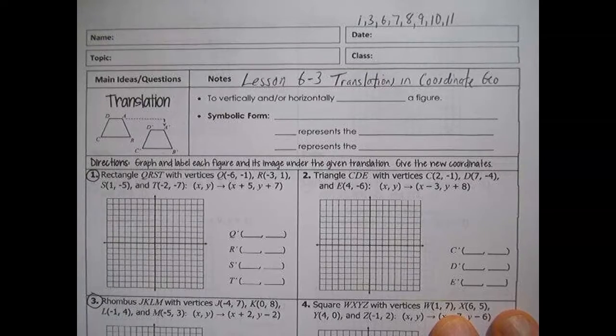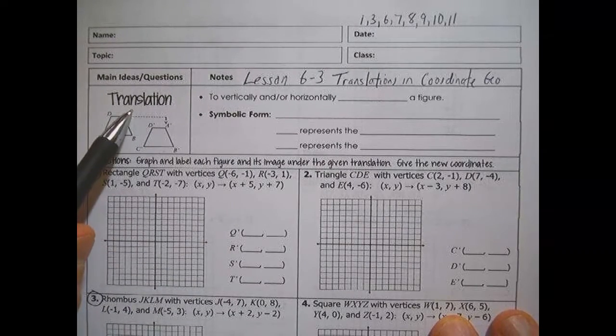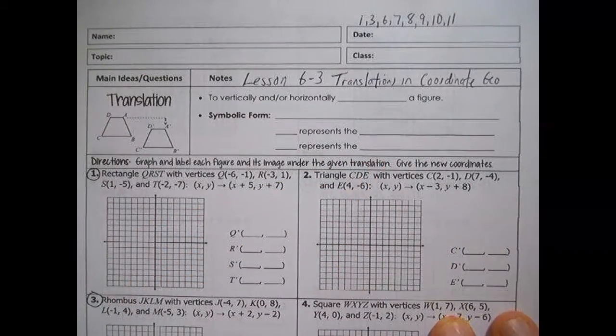Hello geometry students, and welcome to a video that focuses on translations in the coordinate plane. So, translations in coordinate geometry. We're going to focus on translations at first, and then we're going to do a couple that are a combination of translations with reflections.